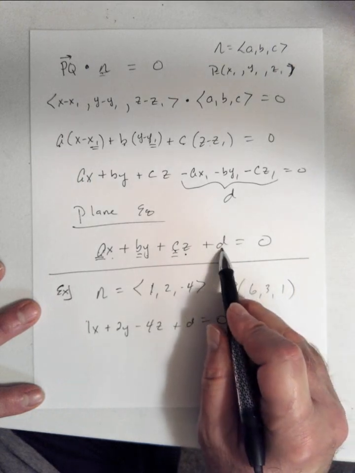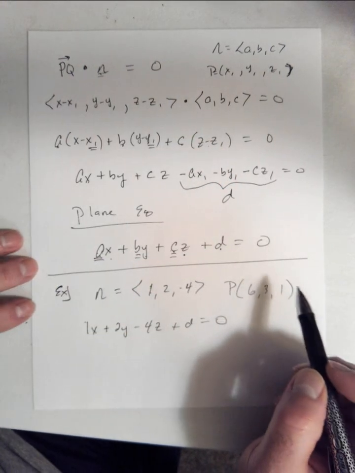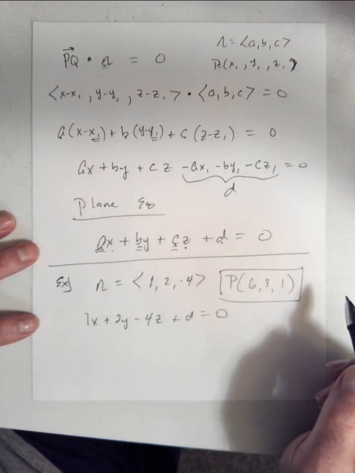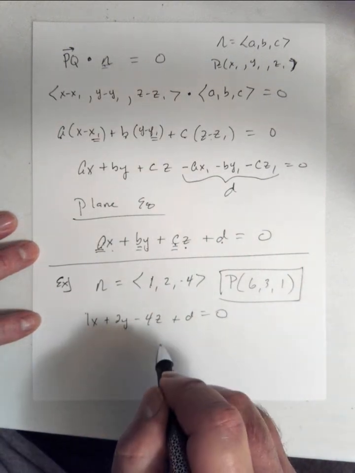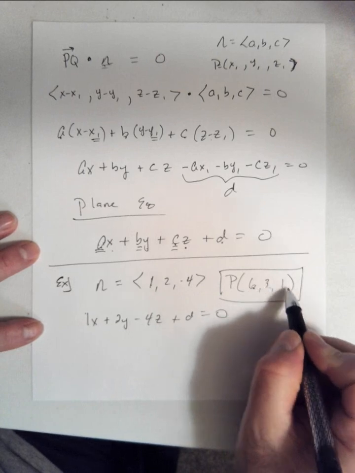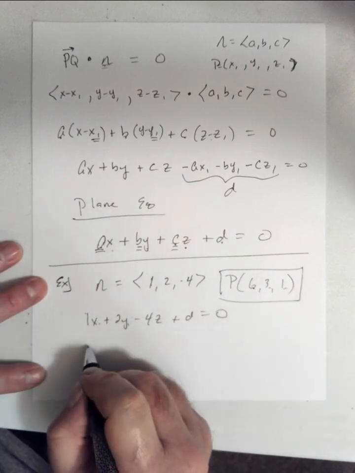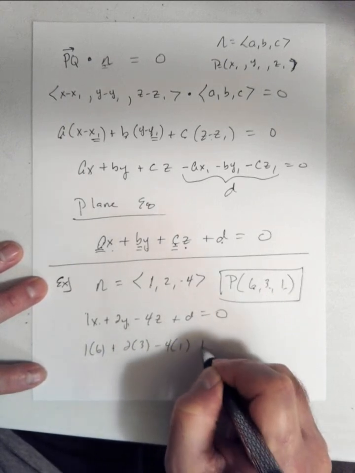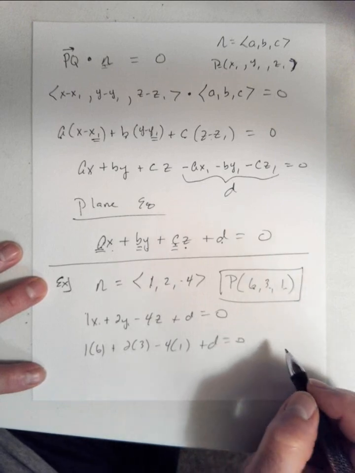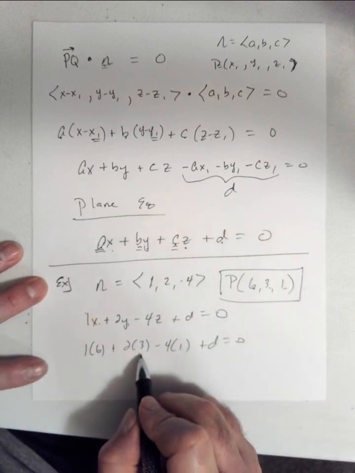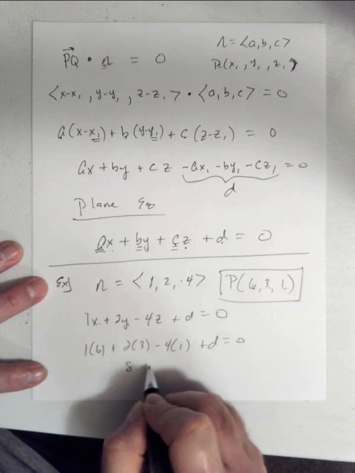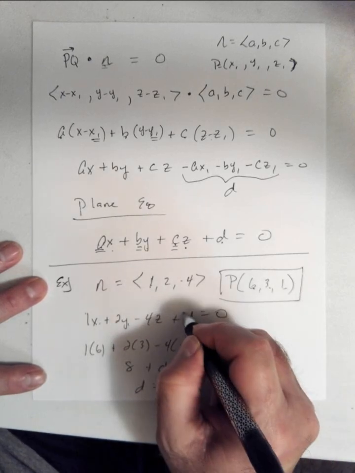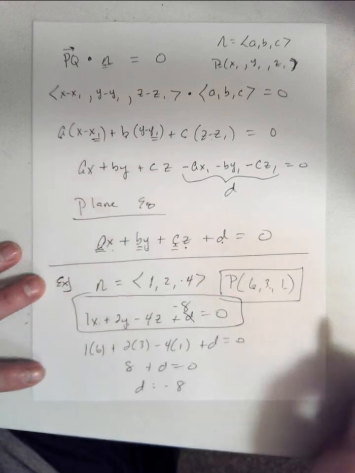Now, how do we find d? We can do this little product here, or there's a much quicker way. Since P has to be in my plane, it has to be a solution to this equation. So if I just plug these into x, y, and z, in other words, 1 times 6 plus 2 times 3 minus 4 times 1 plus d is equal to 0. So 6 plus 6 is 12, minus 4 is 8. So d has to be negative 8. And you have the equation of the plane.